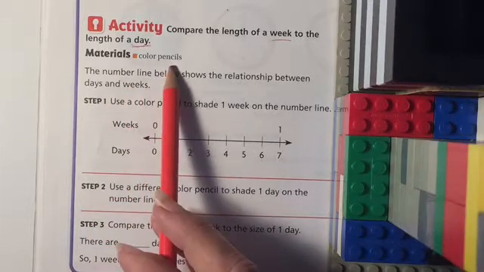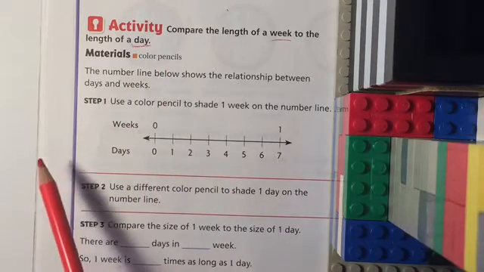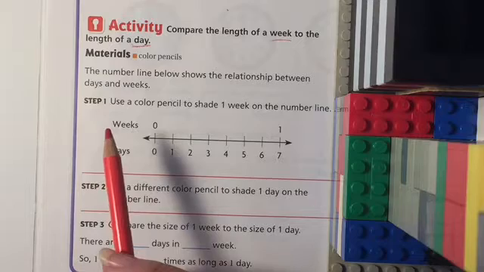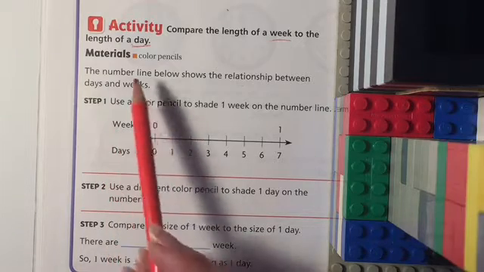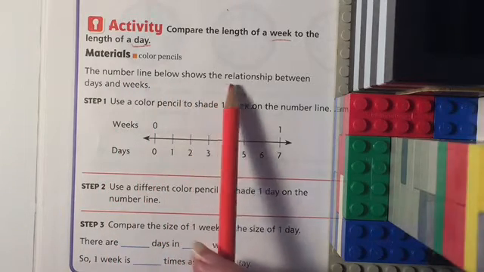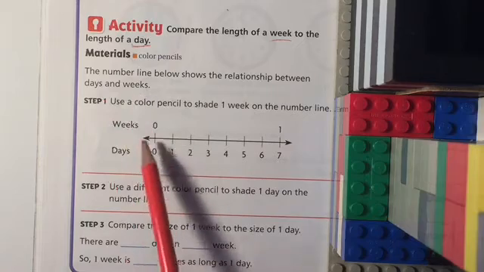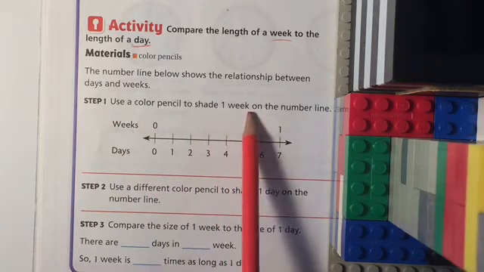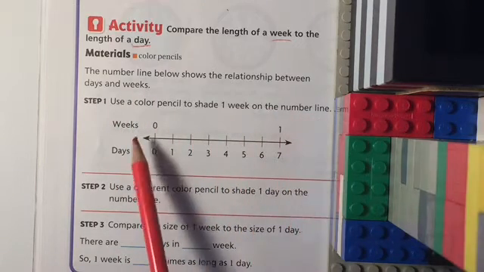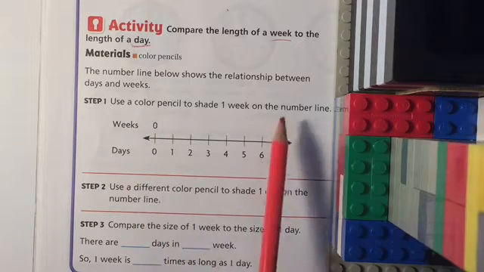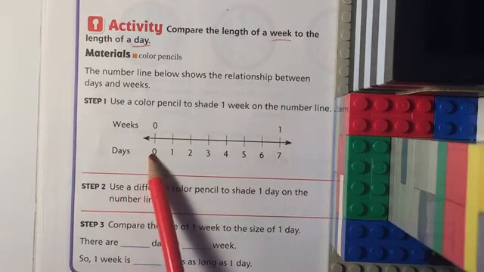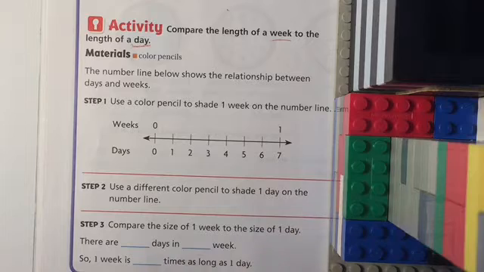Materials you're going to need are colored pencils. If you have crayons, crayons will work. If you have a regular pencil, that will work too. So the number line below shows the relationship between days and weeks. Use a colored pencil to shade 1 week on the number line. So look, week 0, week 1. Days, 0 to 7. Well, we just said there are 7 days in a week.